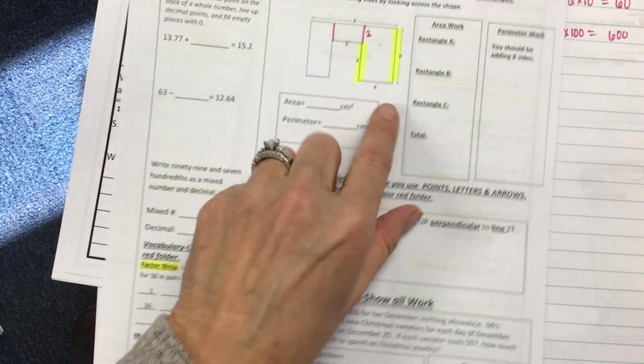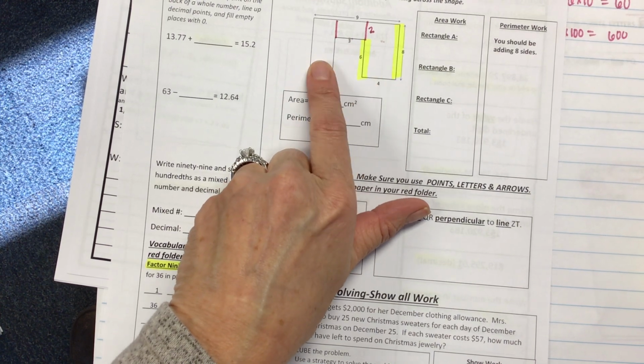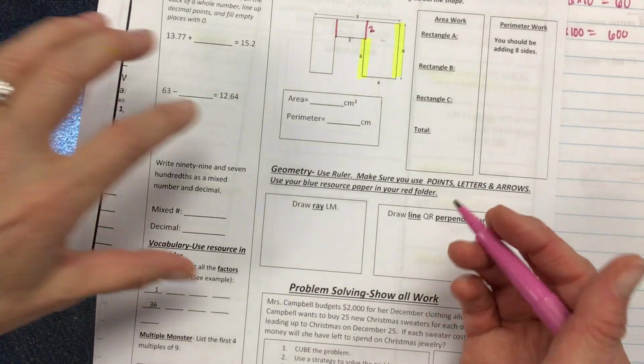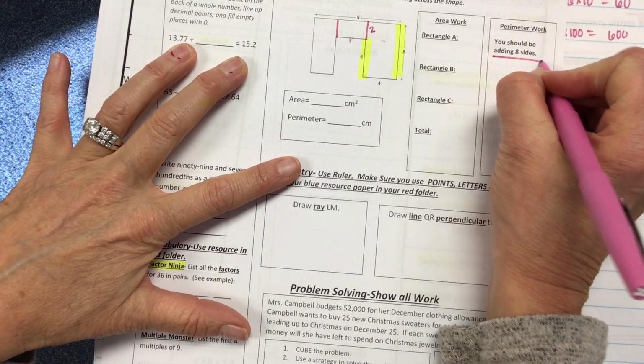Okay, that should help us find the area then of all 3 of the rectangles. And then when we're doing our perimeter, look, there should be 8 sides.